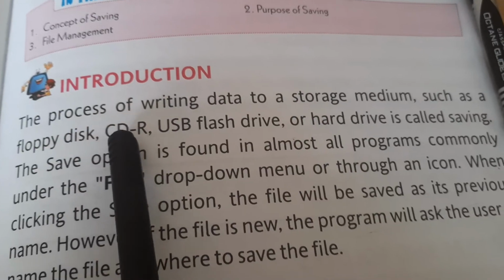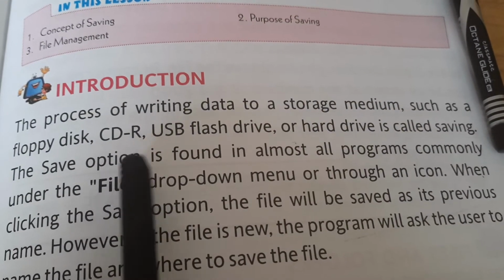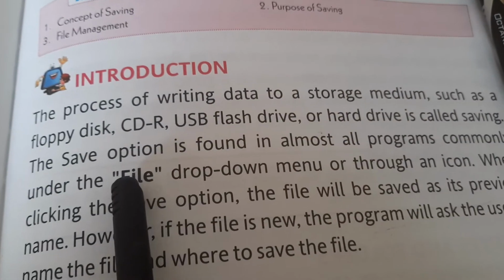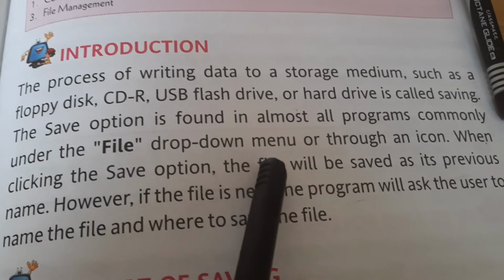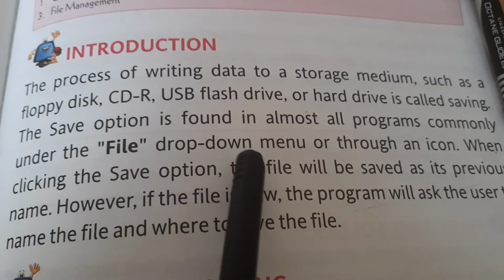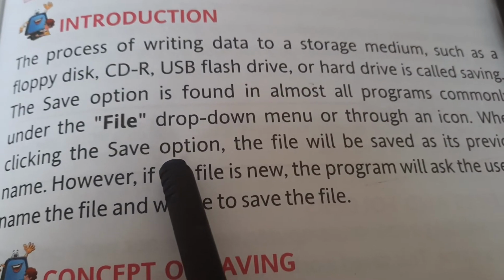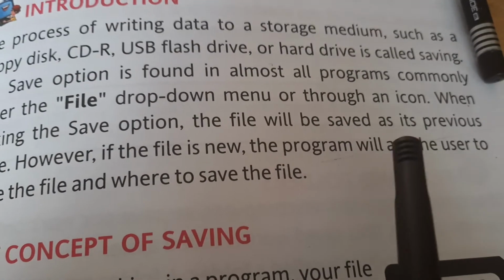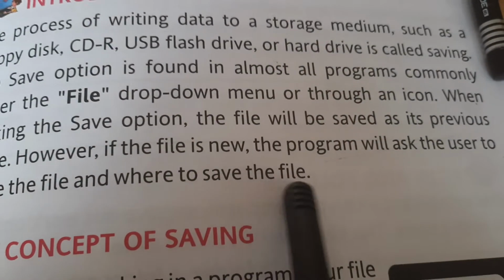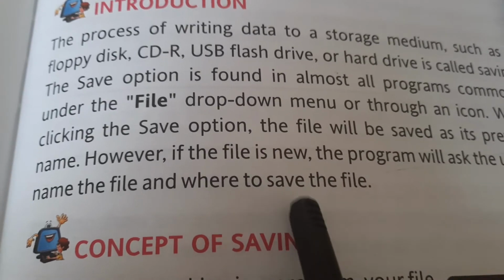Introduction. The process of writing data to a storage medium such as a floppy disk, CD-R, USB flash drive or hard drive is called saving. The save option is found in almost all programs, commonly under the File drop-down menu or through an icon. When clicking the save option, the file will be saved as its previous name. However, if the file is new, the program will ask the user to name the file and where to save the file.